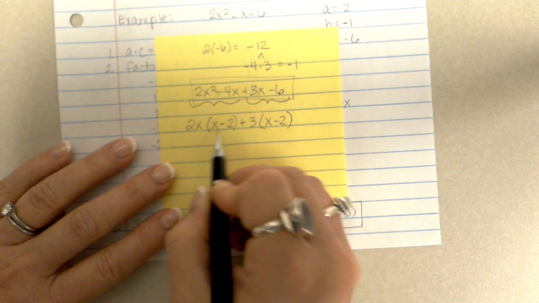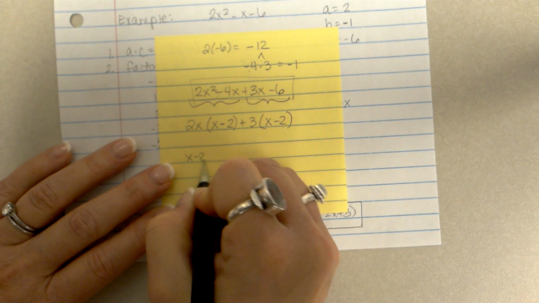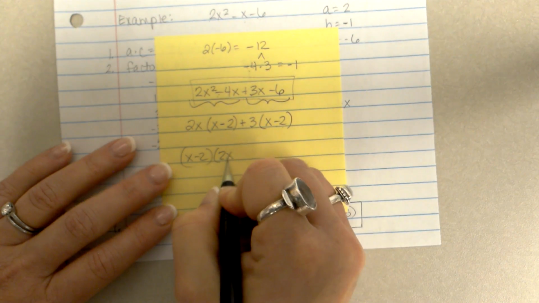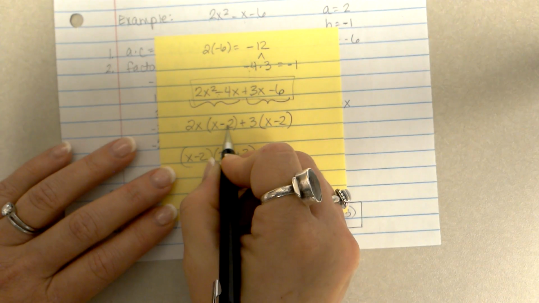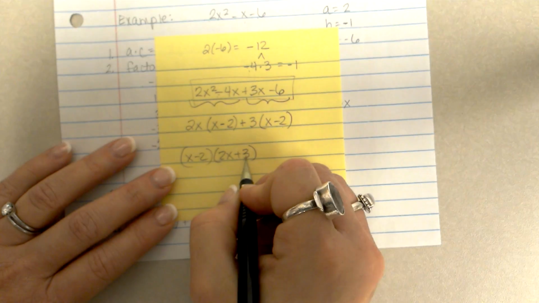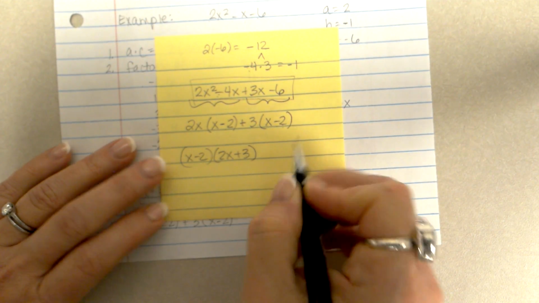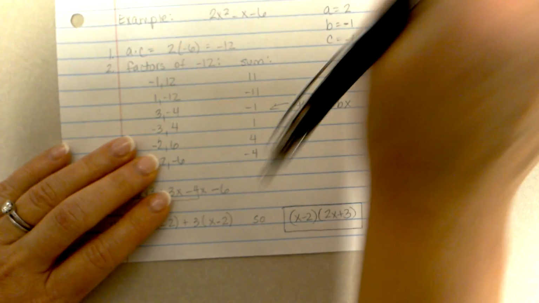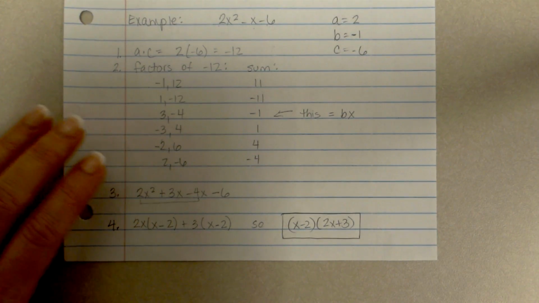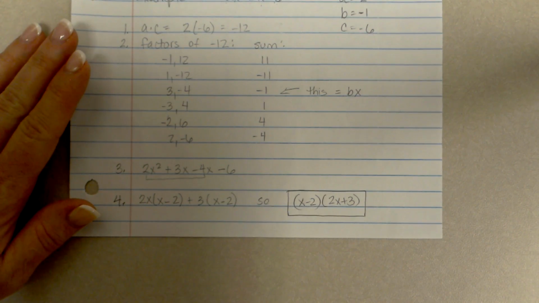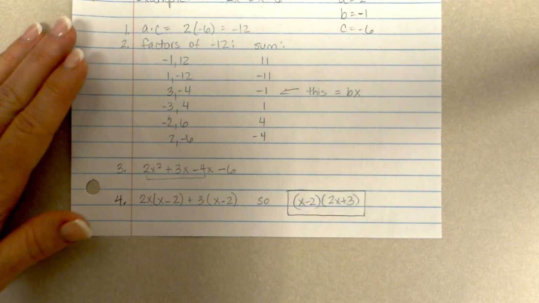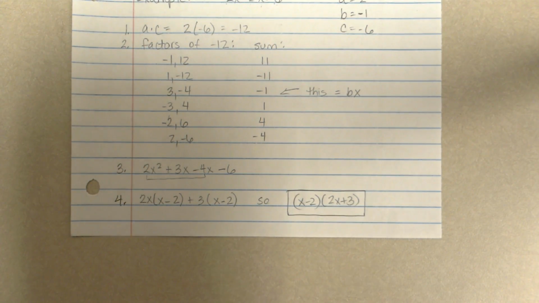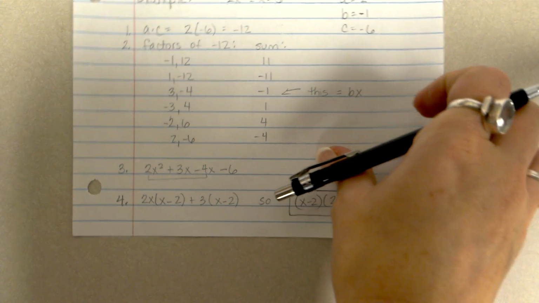I can basically factor this something out of both things. Right? I can say this x minus 2 times 2x will give me that, and the x minus 2 times 3 will give me this one. Okay? So it's just another way of factoring by grouping. You don't have to use it. It's not one of those that are required, but some students, like I said, have learned it, and it helps them. So try it if you would like.